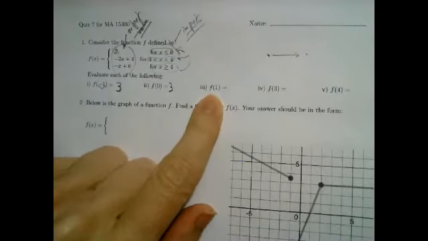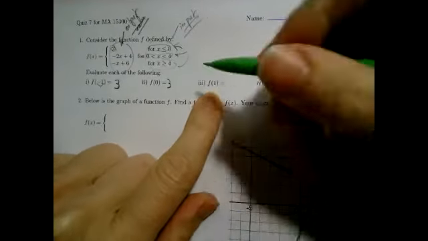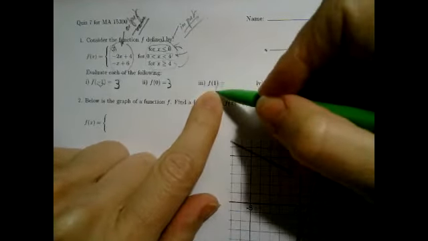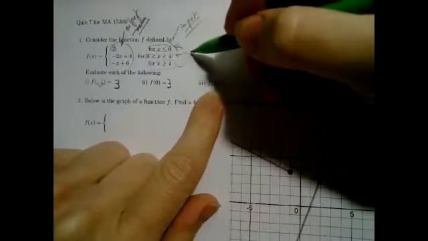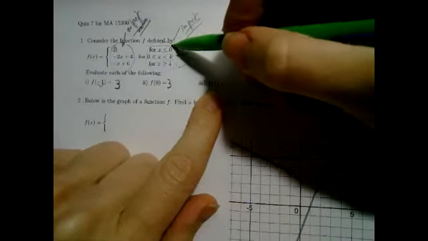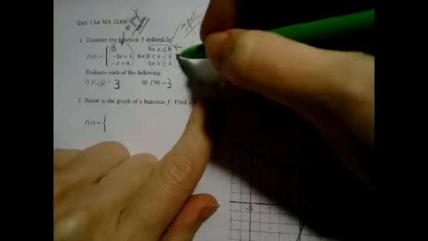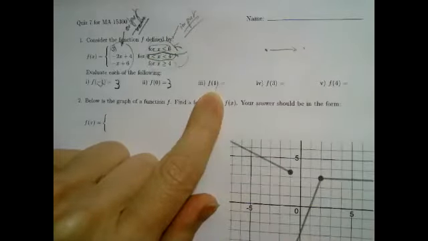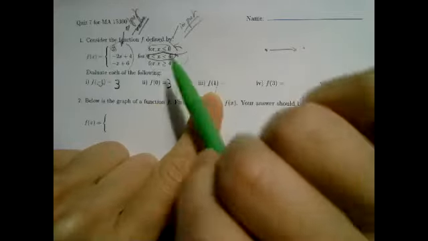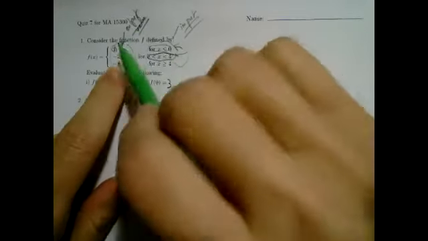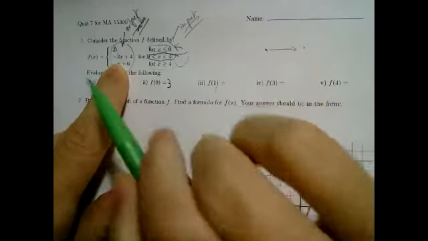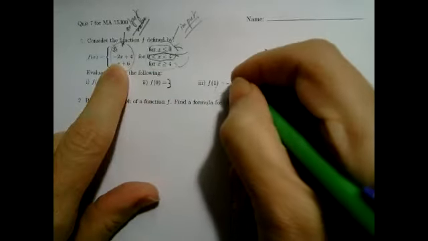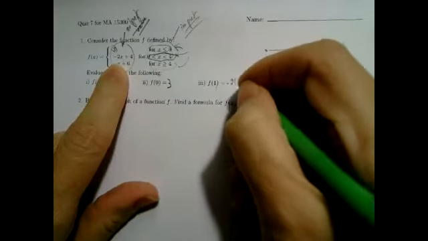f of 1. The input is 1. Which condition is satisfied? 1 is not less than or equal to 0, so it doesn't satisfy this condition. 1 is between 0 and 4, so my function tells me that's the rule for the output. I have to plug 1 into that.